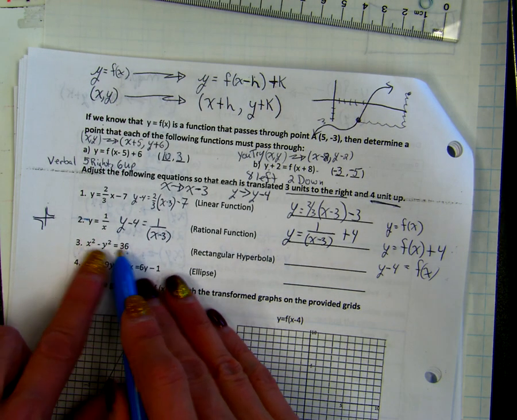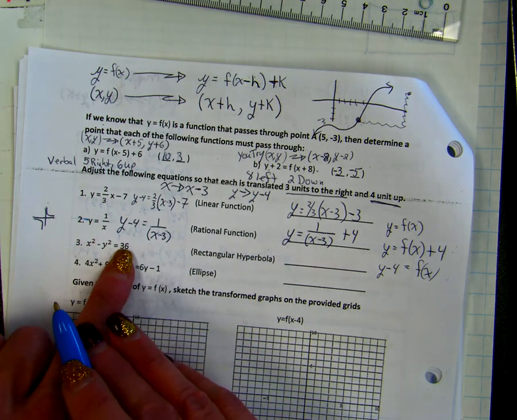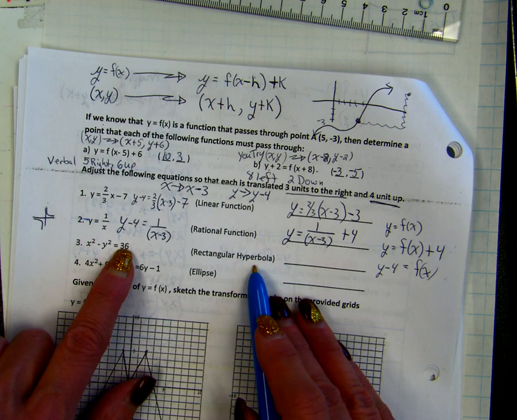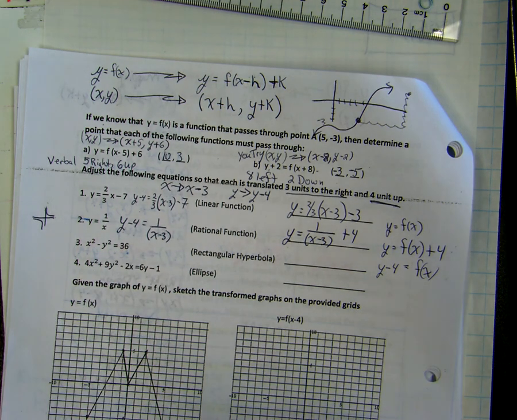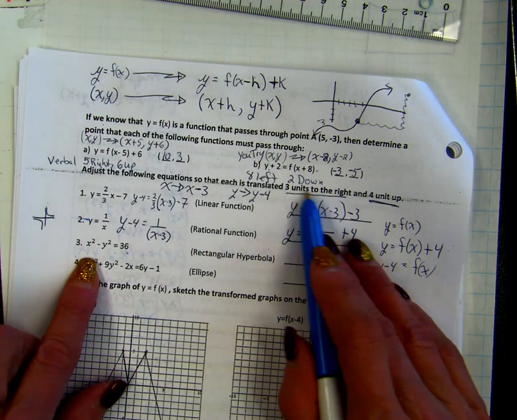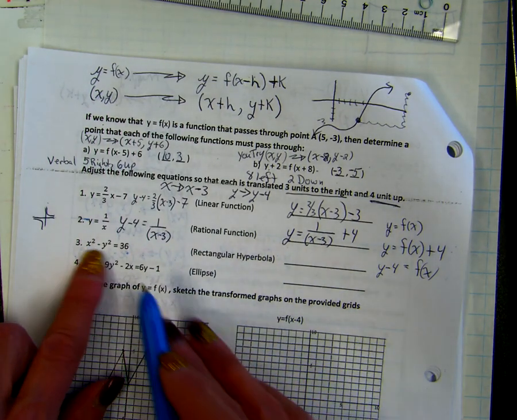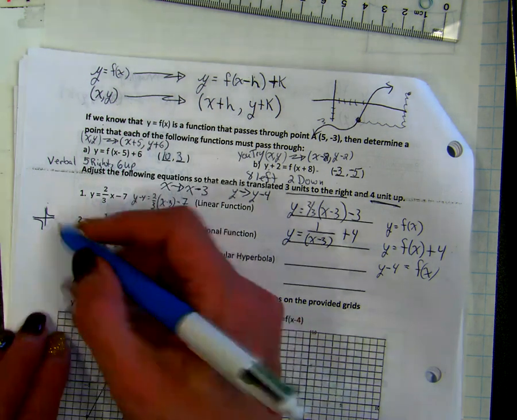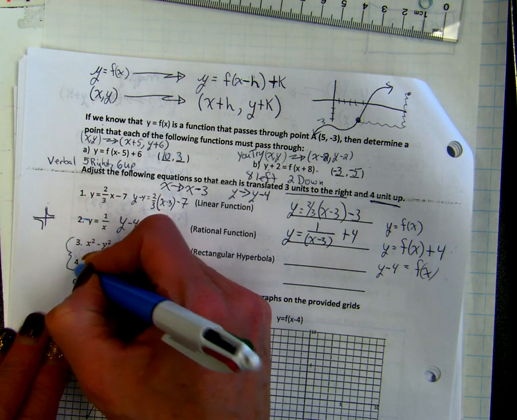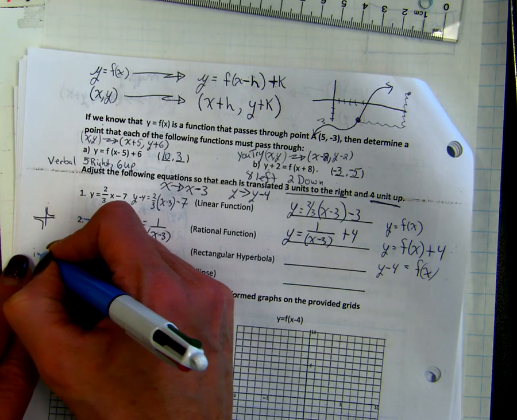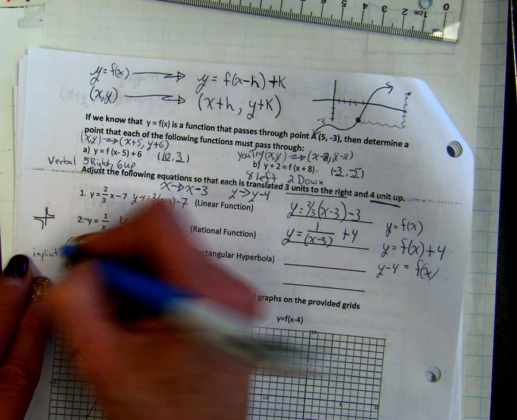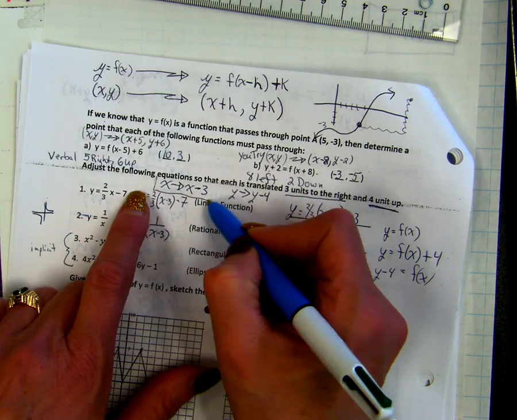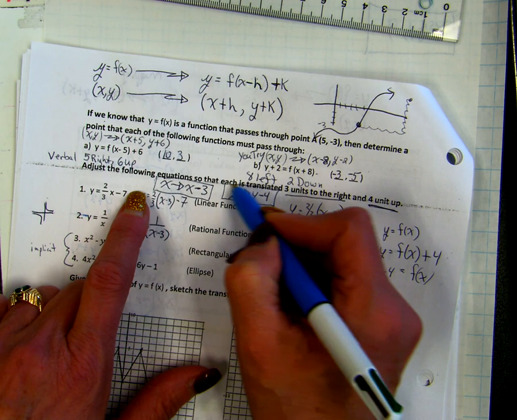You're going to take your equation for a circle with a radius of 6, your equation for a rectangular hyperbola, and we are going to move it 3 to the right and 4 up. Now here's a problem: it's not an explicitly defined function. In fact, these next two are implicit. y is implied. And so following these instructions is absolutely imperative.